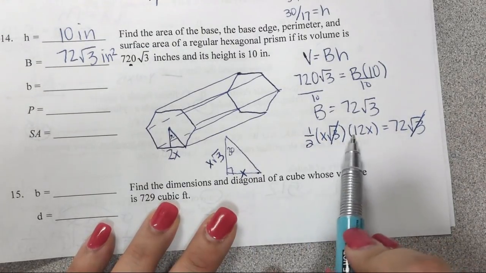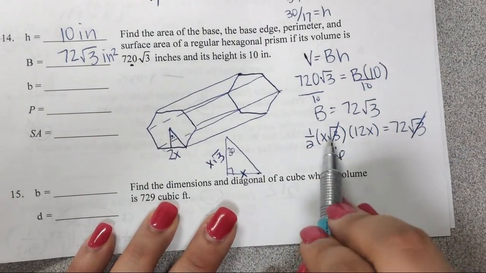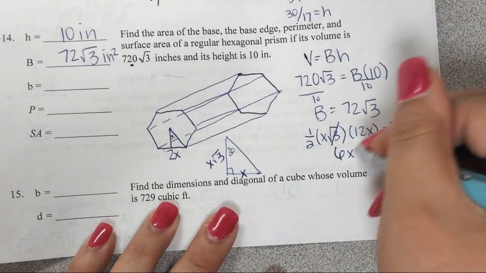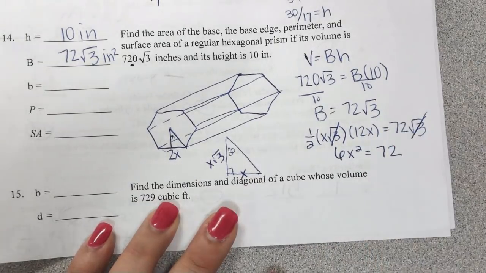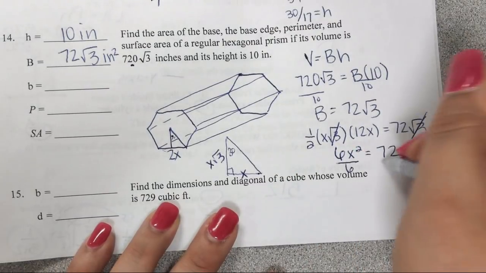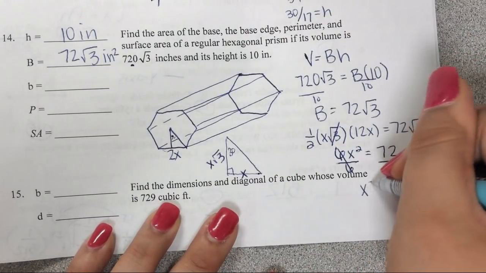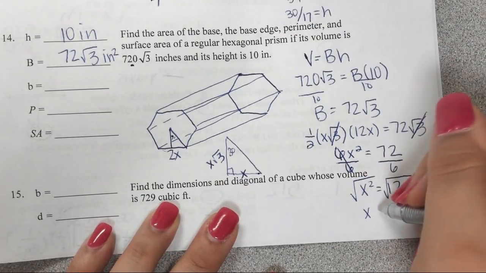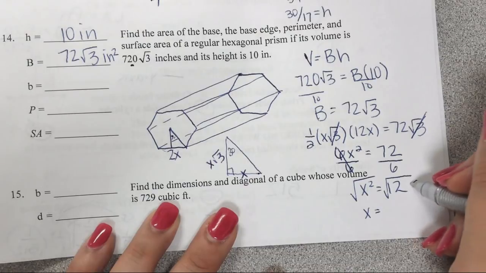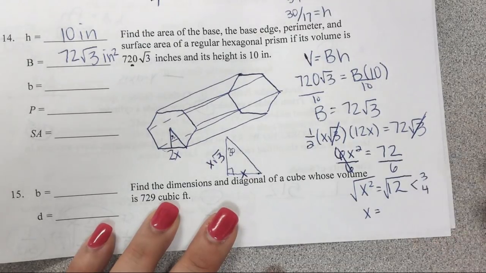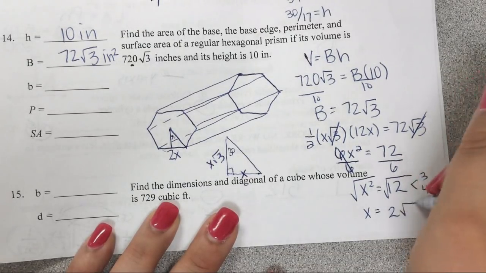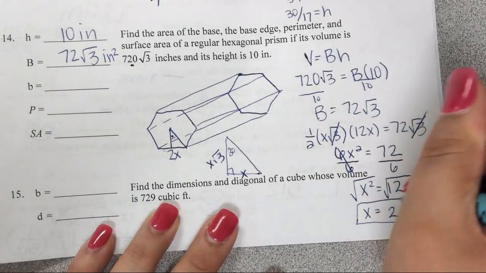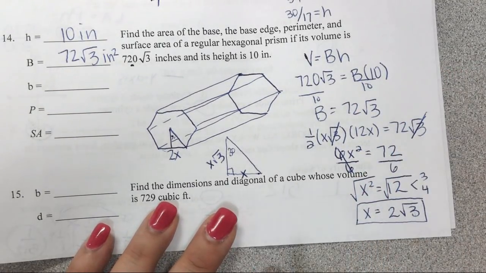Okay. Hey, what's half of 12? What's X and X? And what can I do? Divide. And what's 72 divided by 6? And what's the square root of 12? That gives me 3 times 4. What's the square root of 4? 2 square roots of 3 is my X. Okay. Ask me questions. No questions?